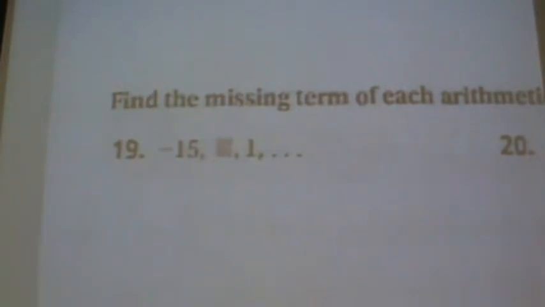So what's negative 15? Negative 15 plus 1 divide by 2. So negative 14 over 2 is? Negative 7. Excellent, negative 7. Let me hear you do the next one.